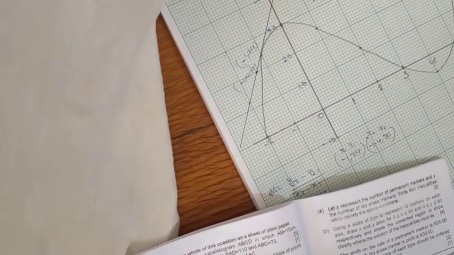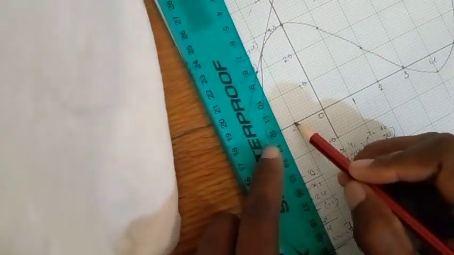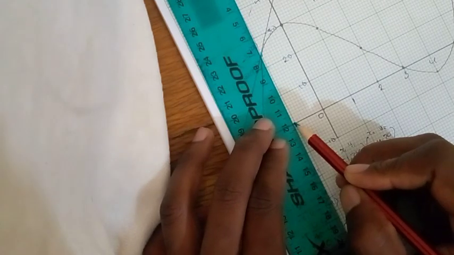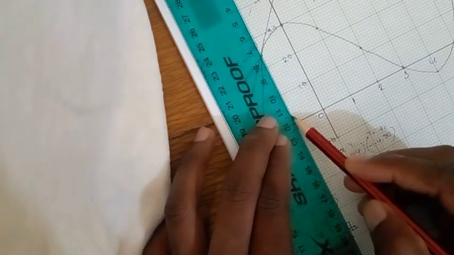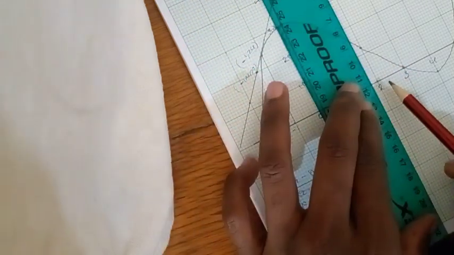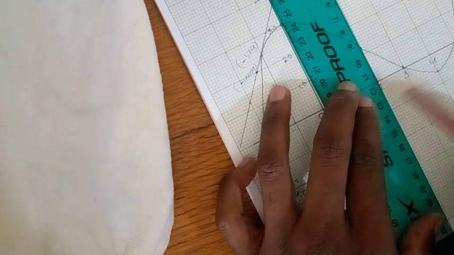So in short, they are simply saying that we should find our area. The area is bounded from this region. Negative 1 is here, so we go up the curve like that. Up the curve, we can sketch it, draw a straight line there, all the way to 2. So positive 2 is there.